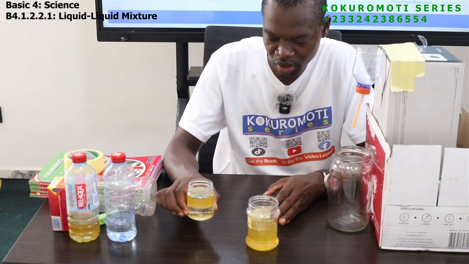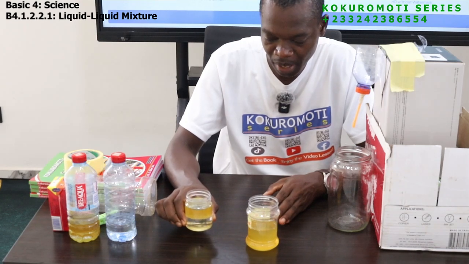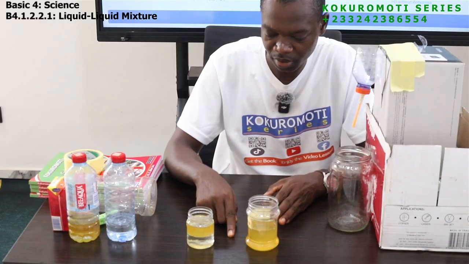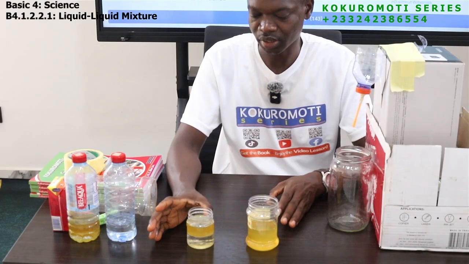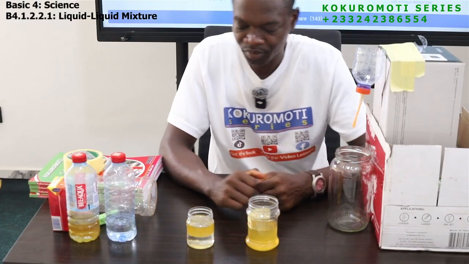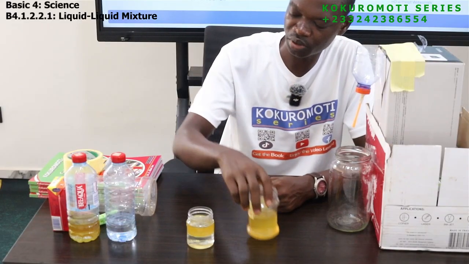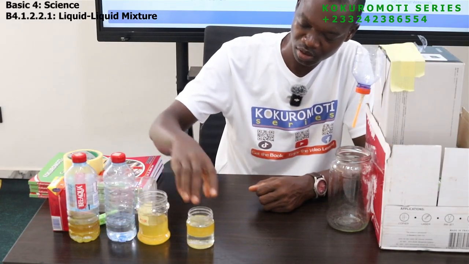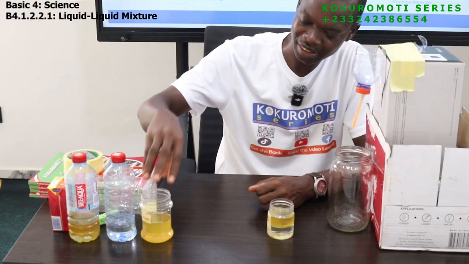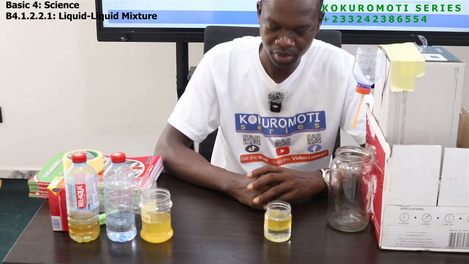Immiscible liquids. If you are asked to give examples of immiscible liquids, you can mention cooking oil and water, because the cooking oil is on top and the water is at the bottom. So cooking oil and water are immiscible liquids. Now, how do we separate them? We've seen that fruit juice and water can mix to form one uniform layer, so this is not immiscible, this is miscible. But this one, they are immiscible liquids.